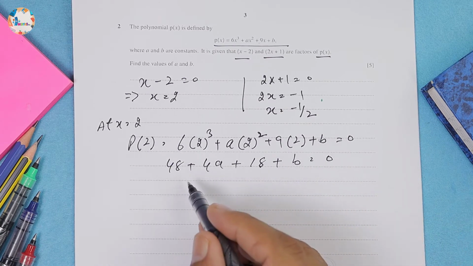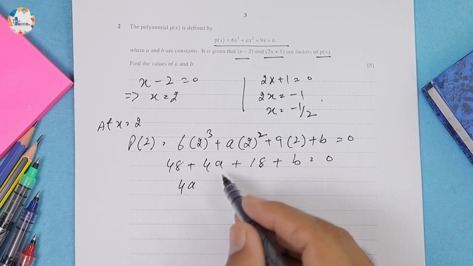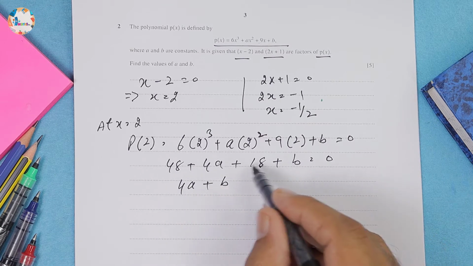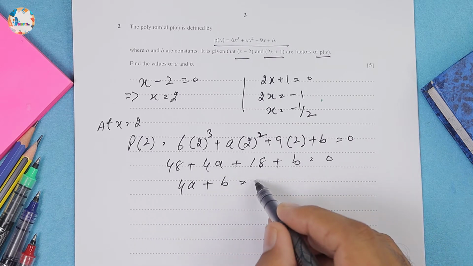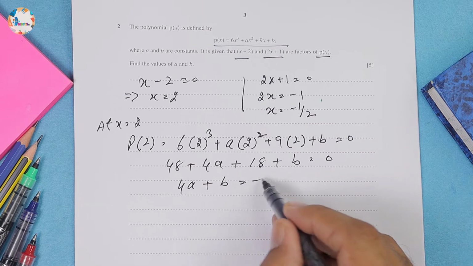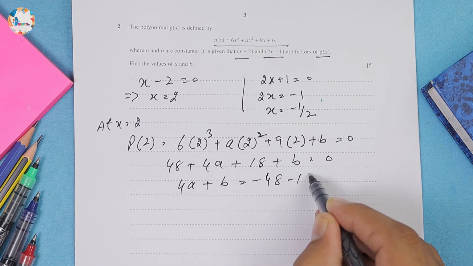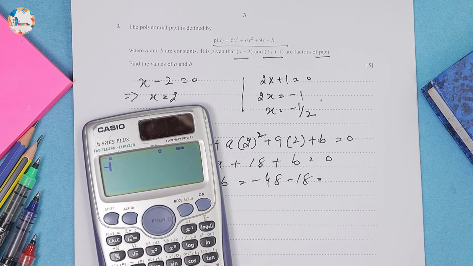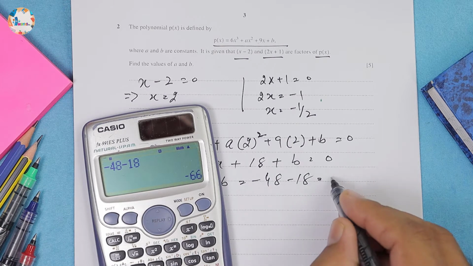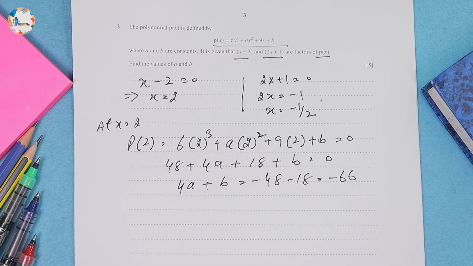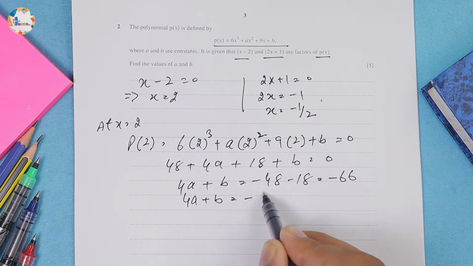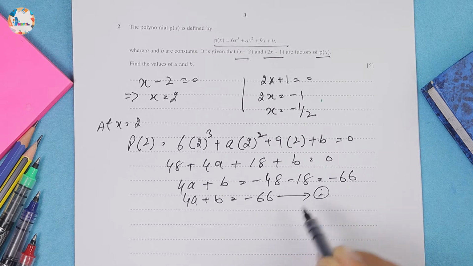And our final equation: 4a plus b is equal to, we can shift these to the other side, so it will be minus 48 and minus 18, which will be equal to minus 48 minus 18, and this will result in minus 66. Now this will be our equation 1: 4a plus b is equal to minus 66. This will be our equation 1.